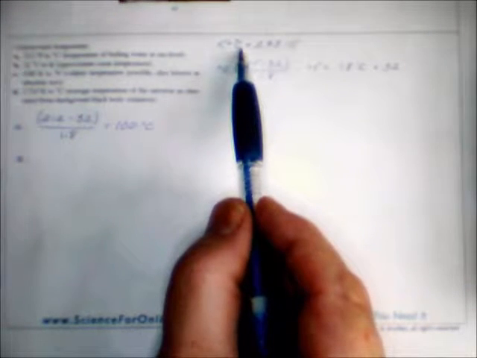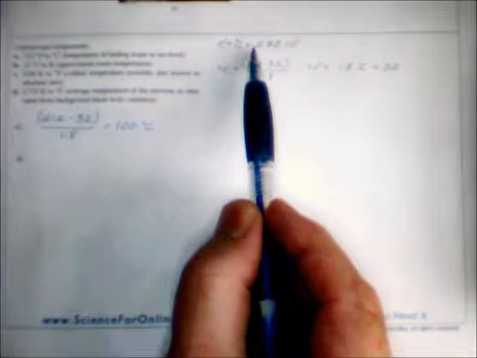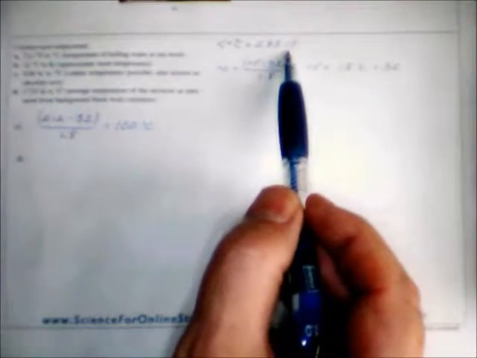All right, B. 22 C to Kelvin, approximately room temperature. Kelvin is the Celsius temperature or the centigrade temperature plus 273.15. Since we don't have a decimal in this temperature, we can ignore the 0.15 here.